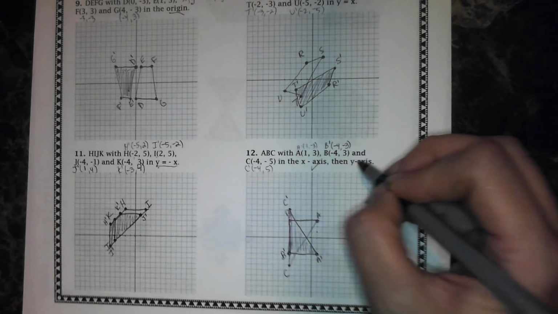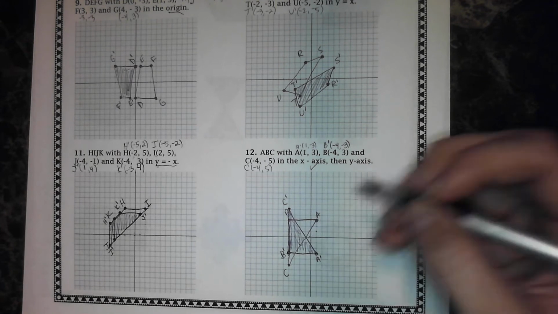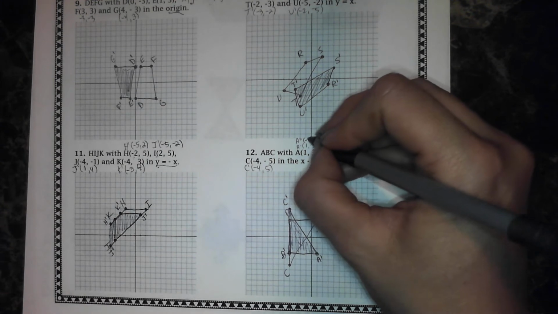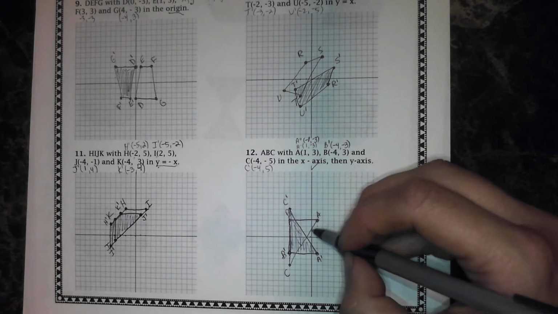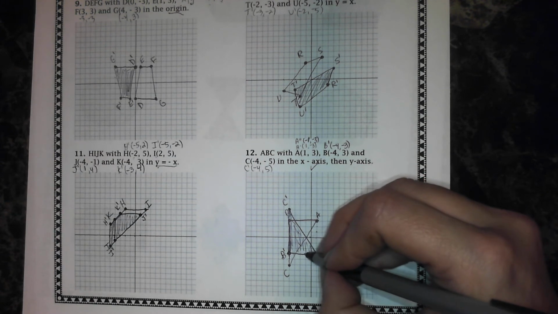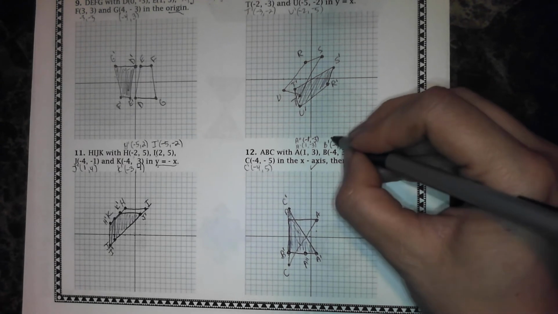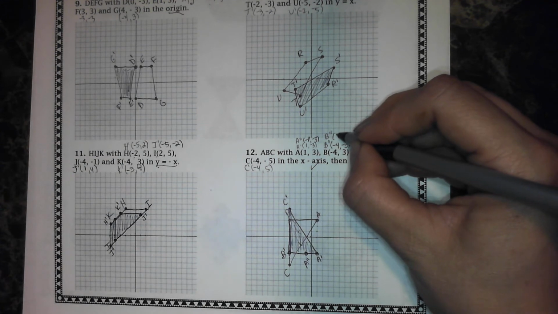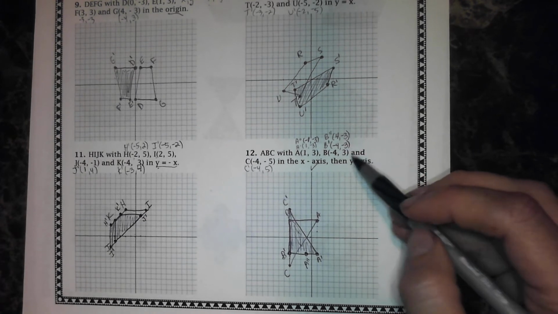Now we have to take that and change it over the y-axis. Okay, so A double prime, the x is going to change and the y stays the same. So we've got A double prime is negative 1, negative 3. B double prime would be, y-axis, so this would be 4 and negative 3, because the y stays the same, the x changes.